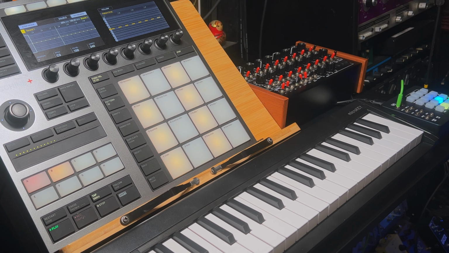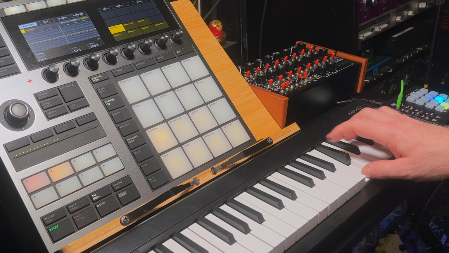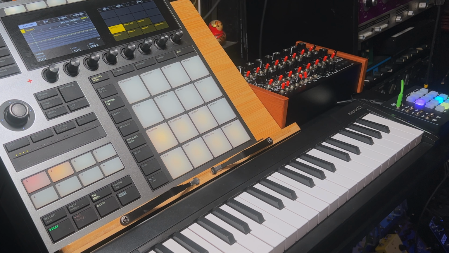Now if I play a note, you hear it disrupts it, right? It's a really great effect.